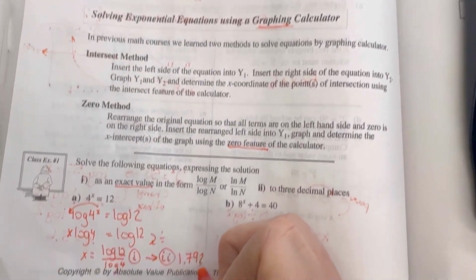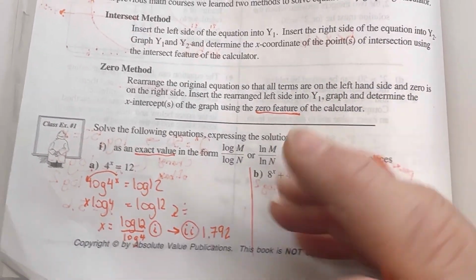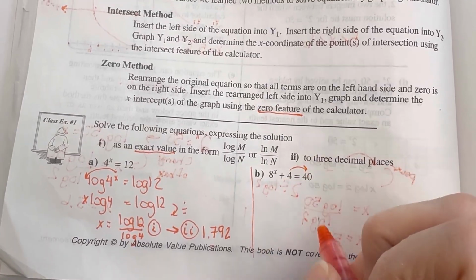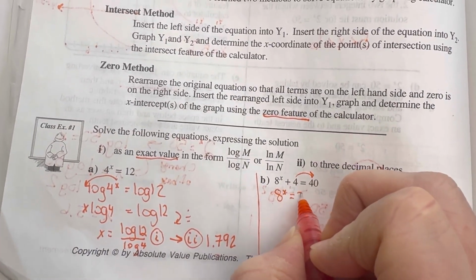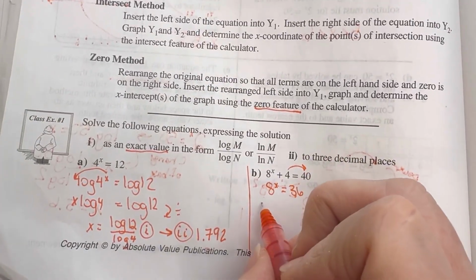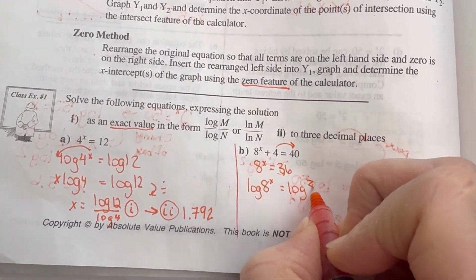1.792. Okay. All right, let's do this next one. So the first thing I'm gonna do, I'm gonna move that over because I want all my constants together. So that's gonna give me 36. Then I'm gonna take the log of both sides. Log 8x is equal to log 36.